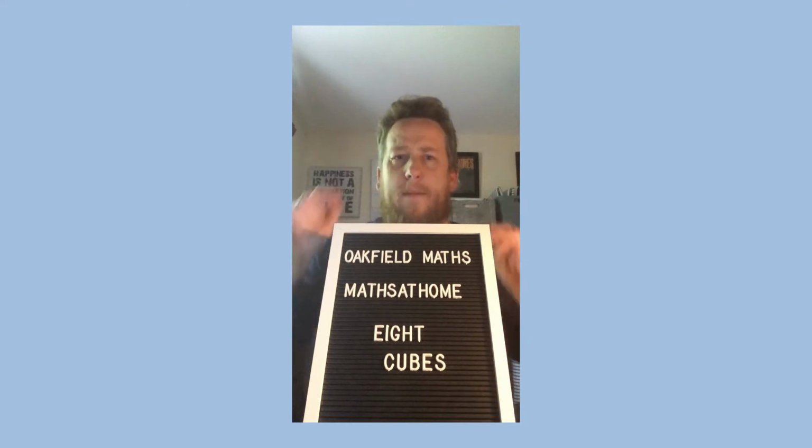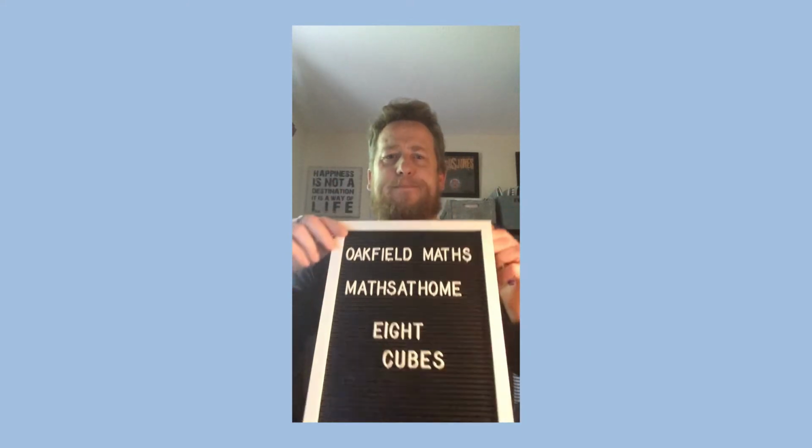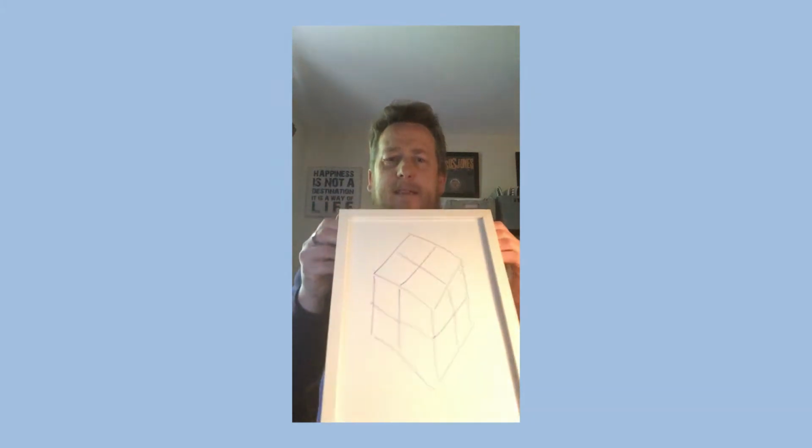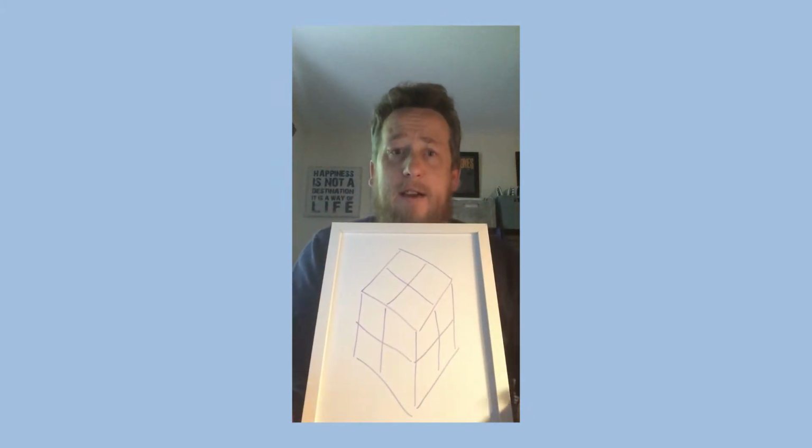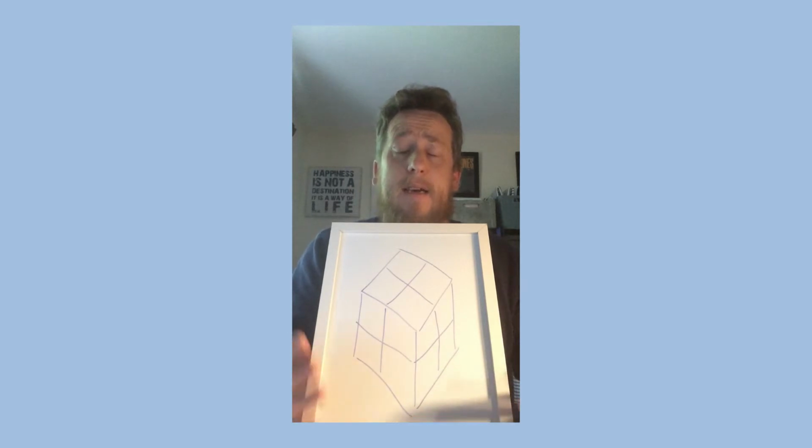So what I'm going to do first, quick reminder. I have a little diagram here for you, and this little diagram is a representation of 8 small cubes being put together to make one larger cube. And this is what the investigation was based on, the idea that 8 small cubes can be put together to make one large cube.